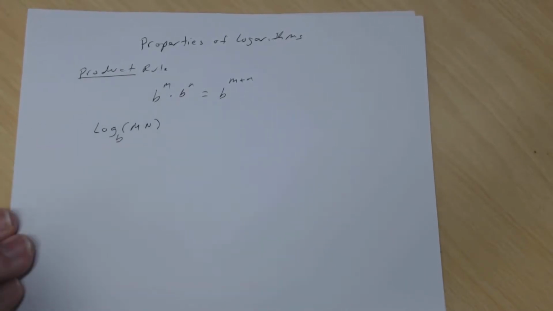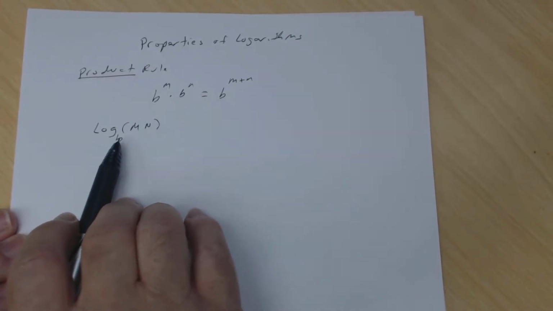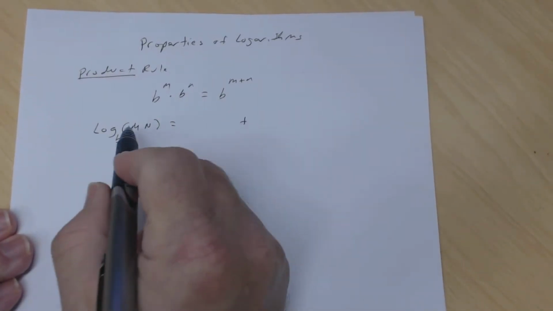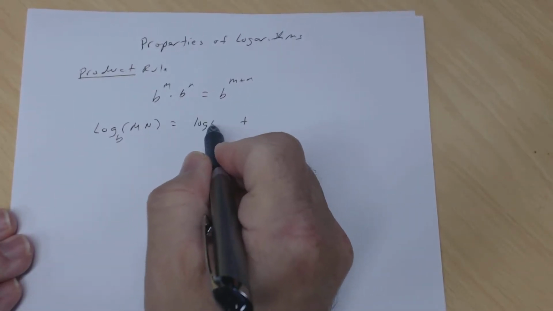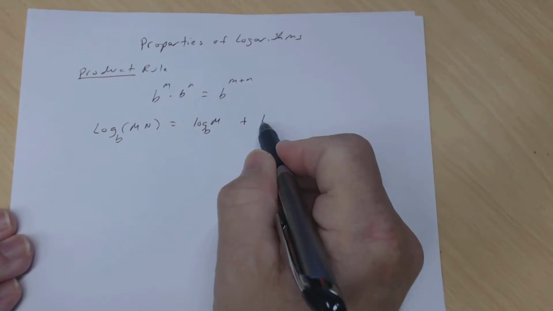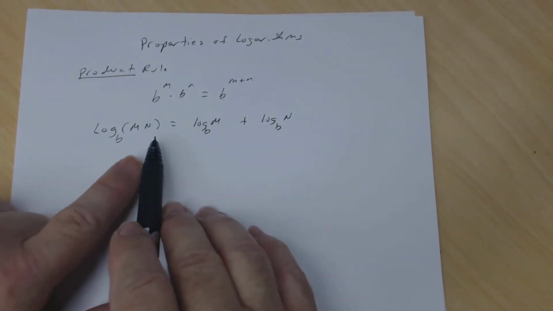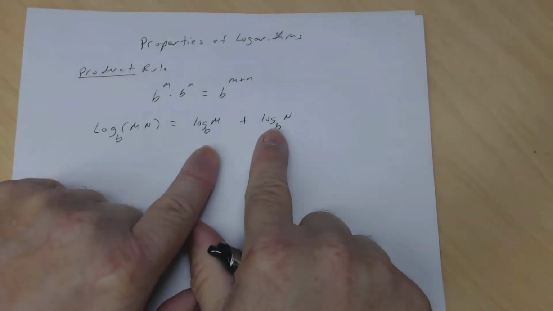But the log of a product, if you think about the product rule, you add the exponents. So the log of a product can be written as the sum of the two logs of each factor. So you have the log of m base b plus the log of n base b. All right, so when you have the log of a product, you write it as a sum of two logs.